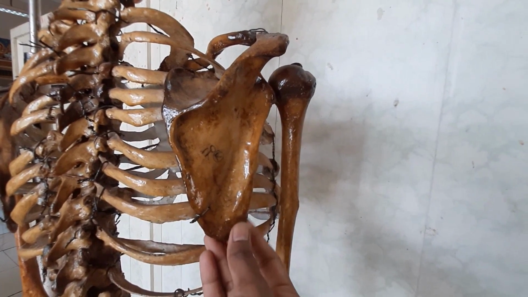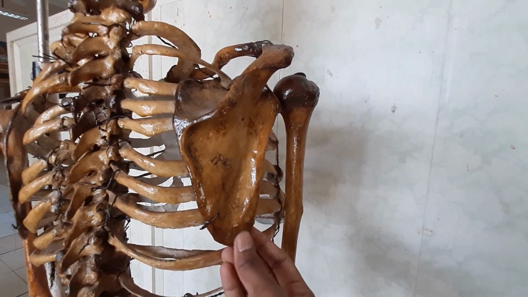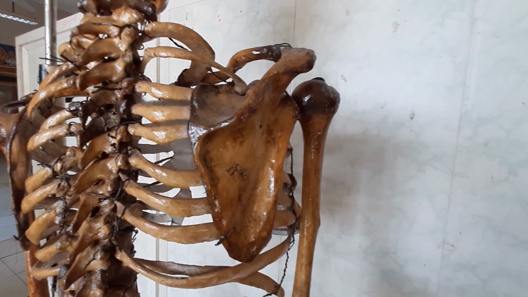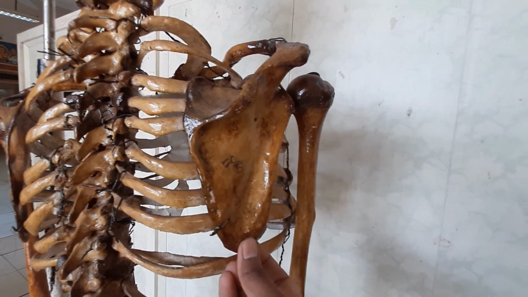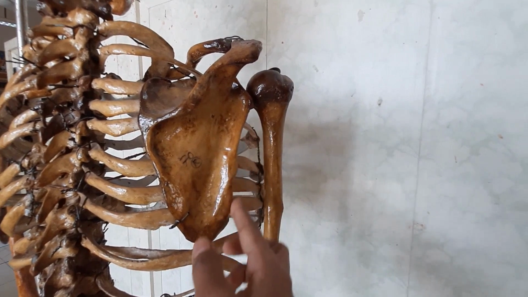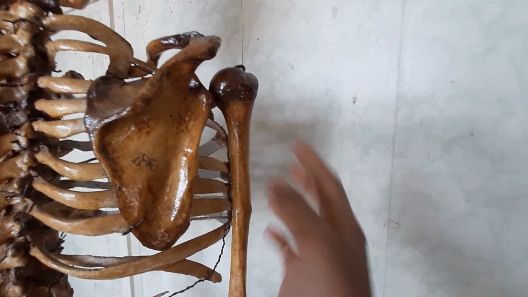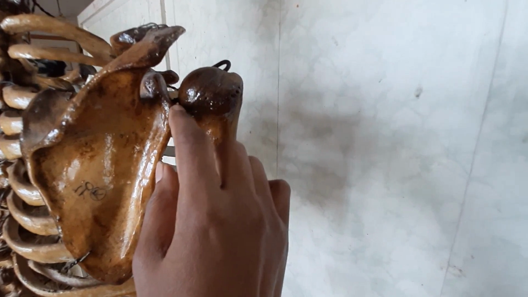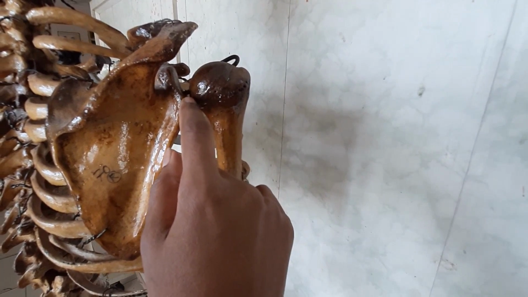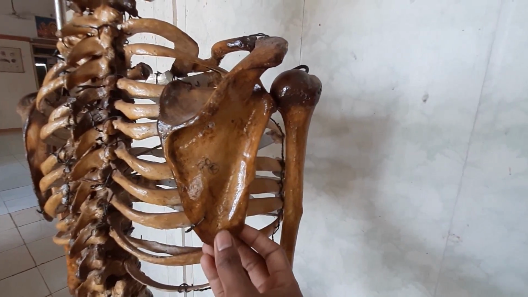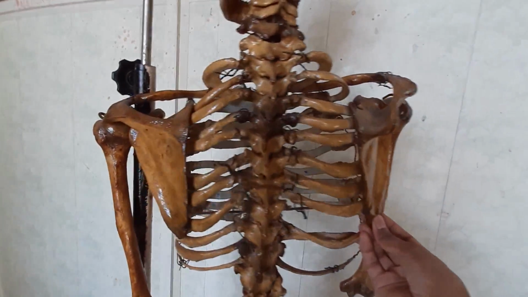Then you have here the inferior angle of the scapula. It should be directed downwards or inferiorly. Then this is the lateral border of the scapula. It also faces laterally. Then here is the glenoid cavity or glenoid fossa. It should also face laterally. So these are all the points for side determination.